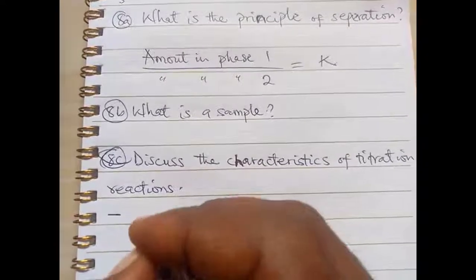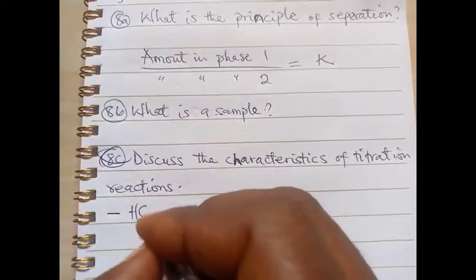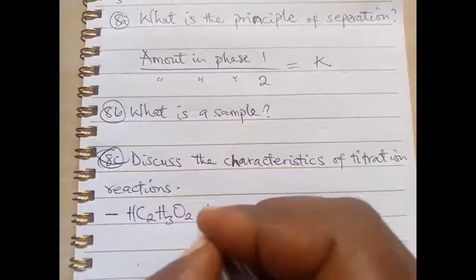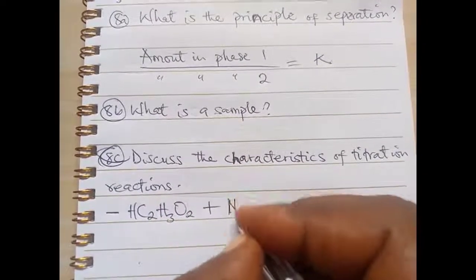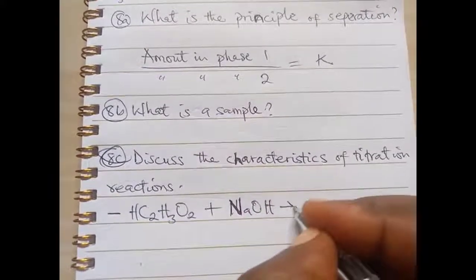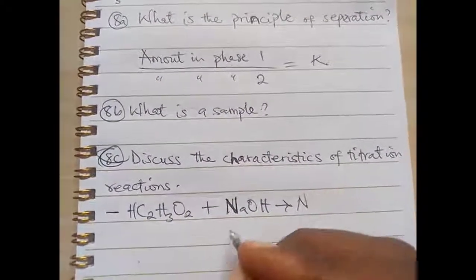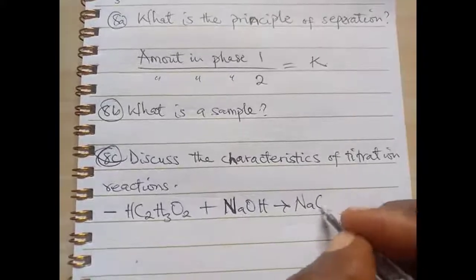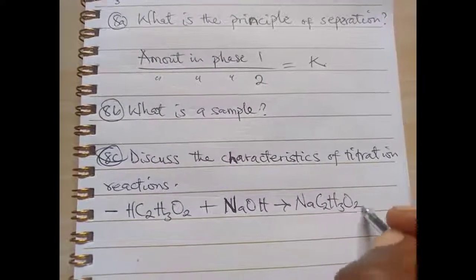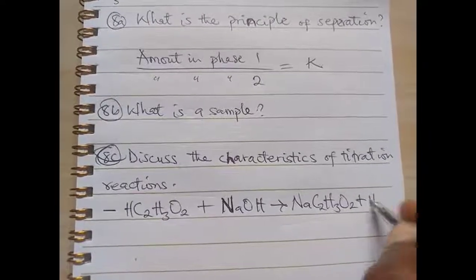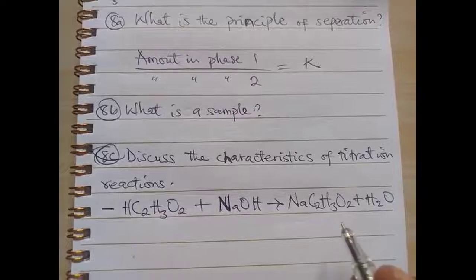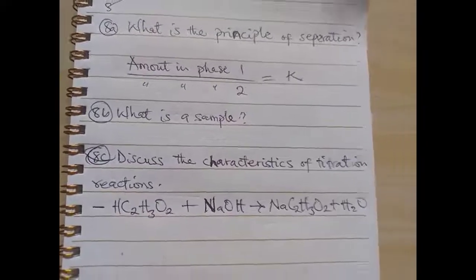Example: if we have acetic acid plus, let's use NaOH, we'll have NaC2H3O2 plus H2O. This is an example of a balanced chemical reaction.